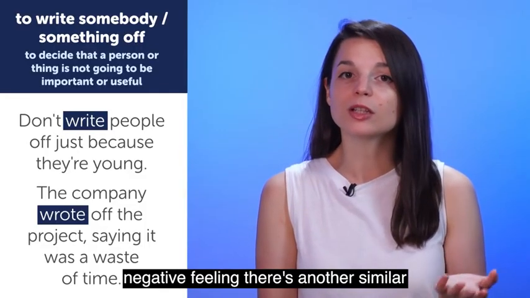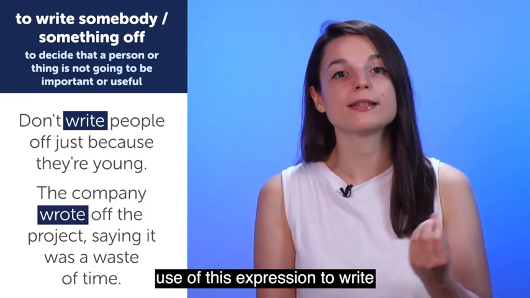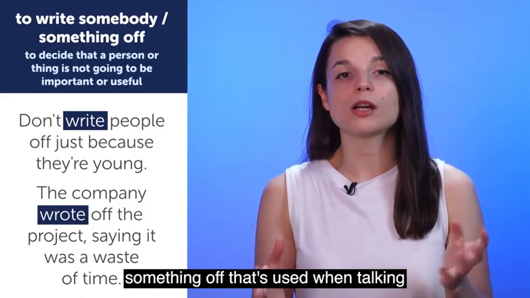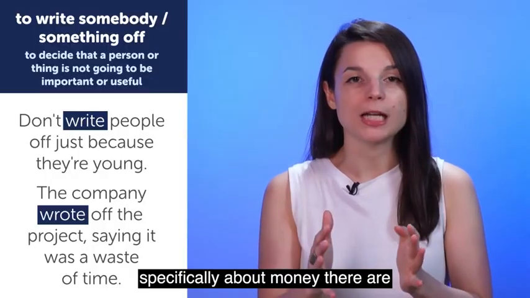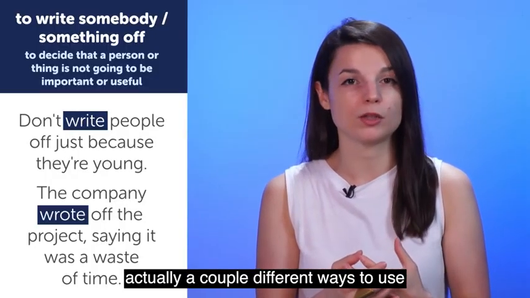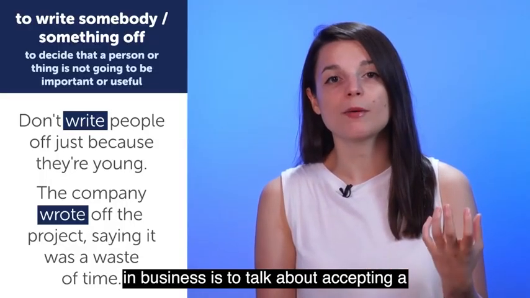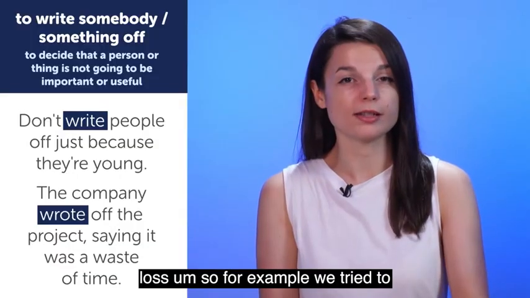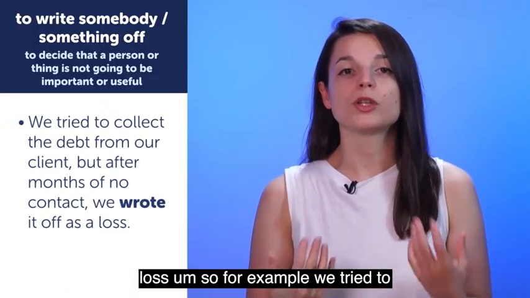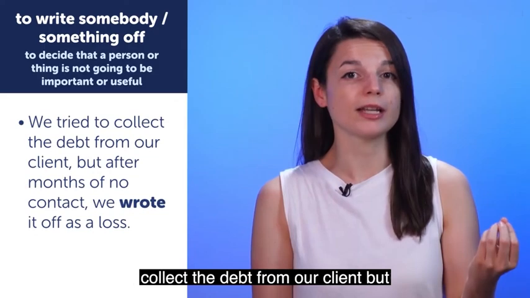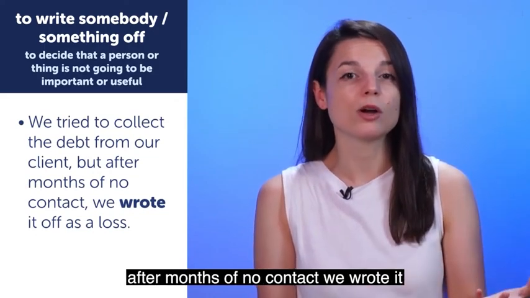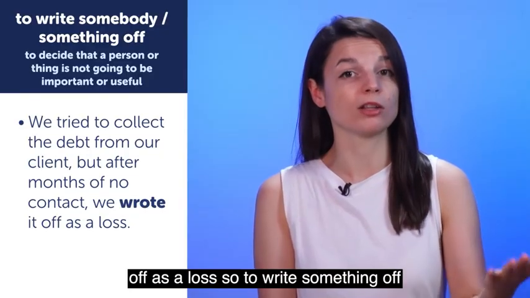There's another similar use of this expression, to write something off, that's used when talking specifically about money. There are actually a couple different ways to use this, but one common way that it's used in business is to talk about accepting a loss. So for example, we tried to collect the debt from our client, but after months of no contact, we wrote it off as a loss.